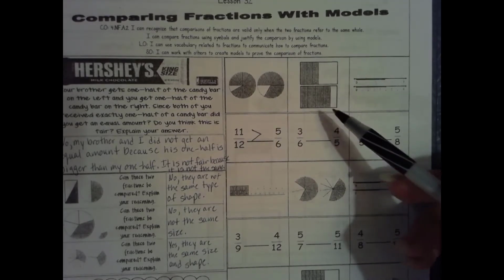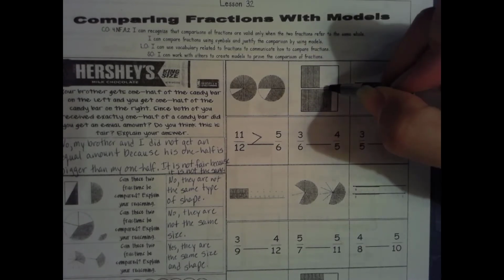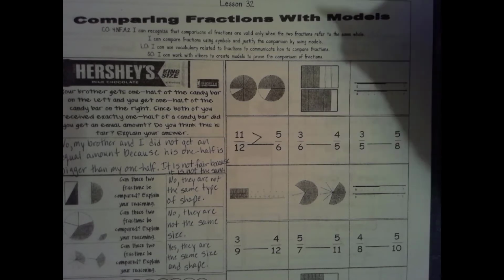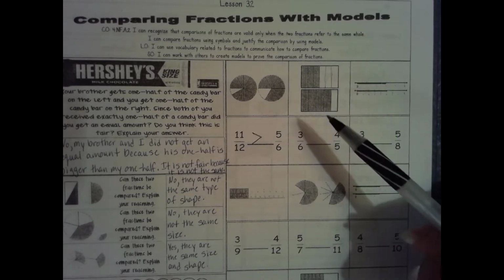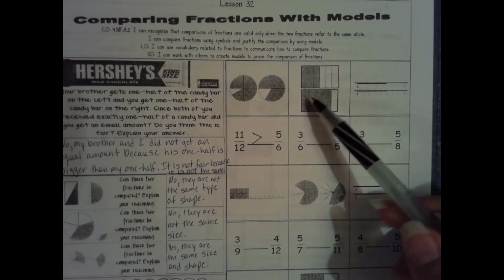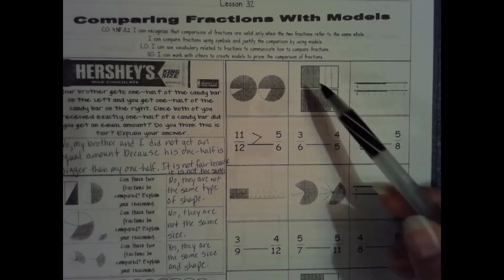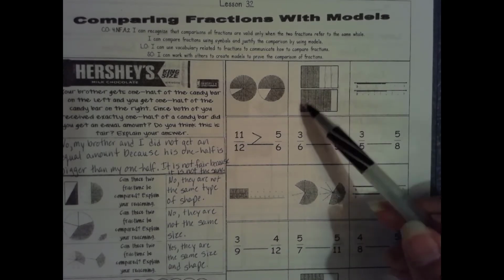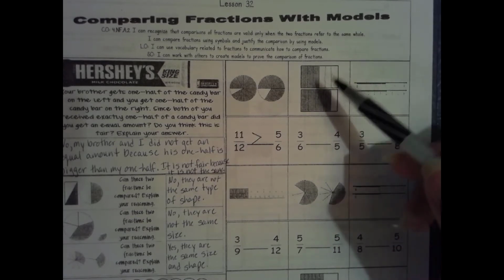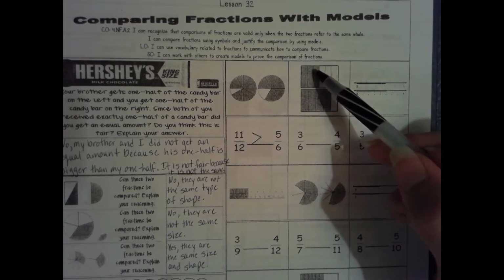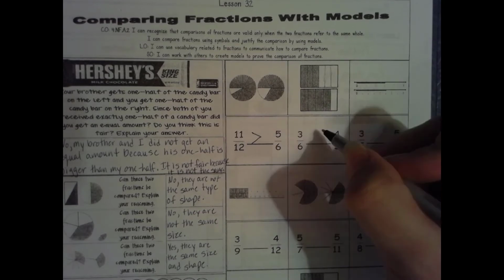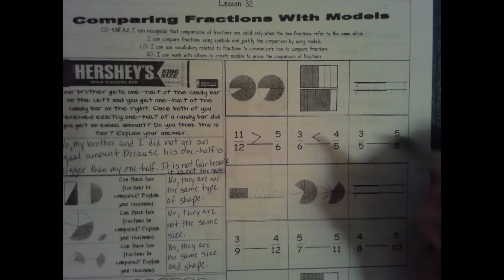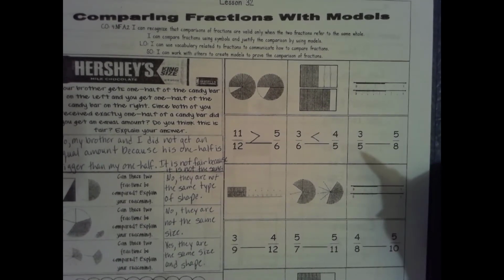Okay, this may be hard to see because you can't really see the lines here. I mean, you can barely see them. So you may want to retrace those. But here we have 3/6 compared to 4/5. Is 3/6 less than 4/5, greater than, or equal to? Well, this area is much smaller than this area, so 3/6 is less than 4/5.